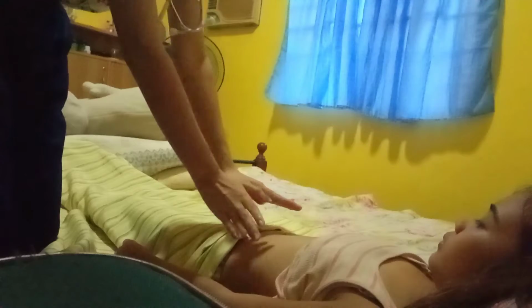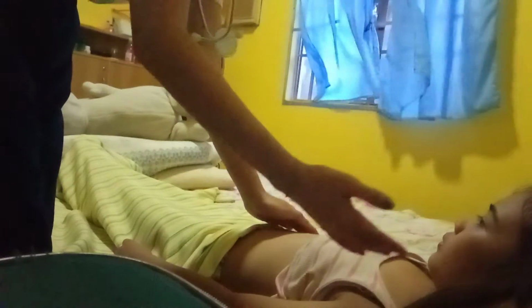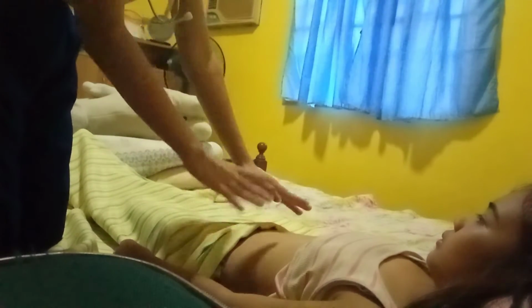Next, let's inspect the umbilicus. Okay, so I can see here that the umbilicus is in midline and the color of the umbilicus is normal. Next, inspection of the abdomen. So the contour of the abdomen is flat. Okay, it's flat and evenly rounded, and there is also no fluid accumulating. And for symmetry, ma'am, could you please raise your head for me? Okay, and the abdomen, there's no bulge when the head is raised.